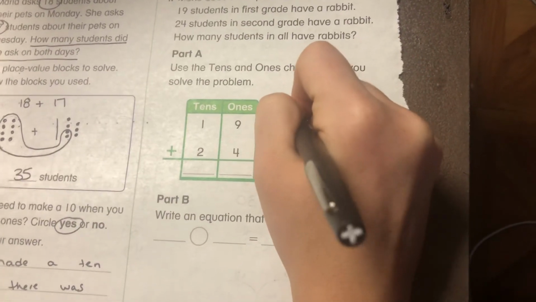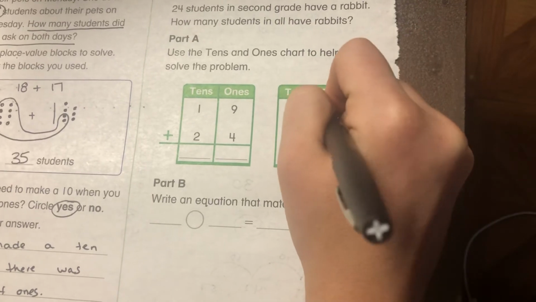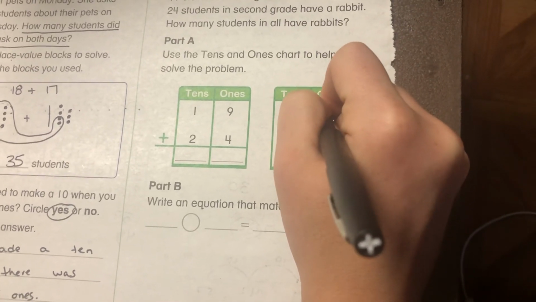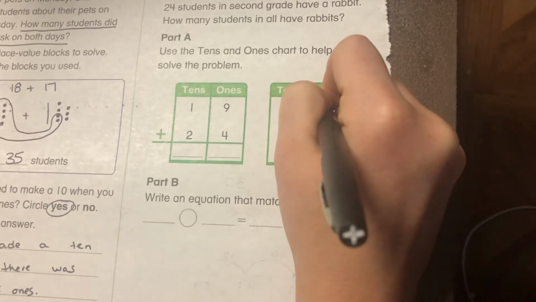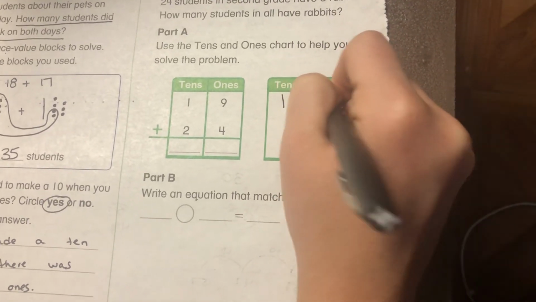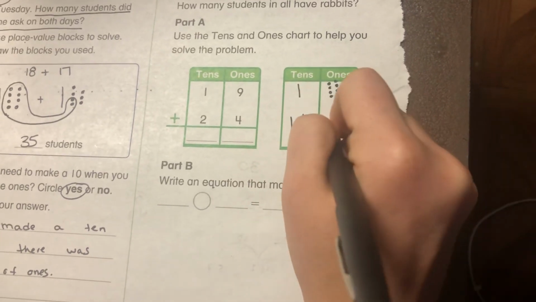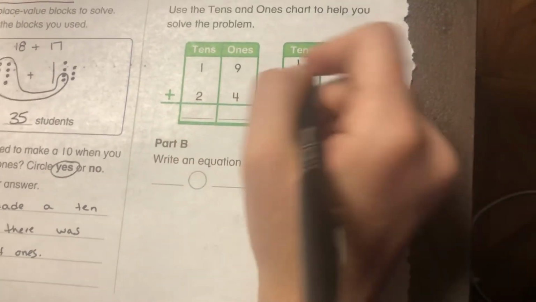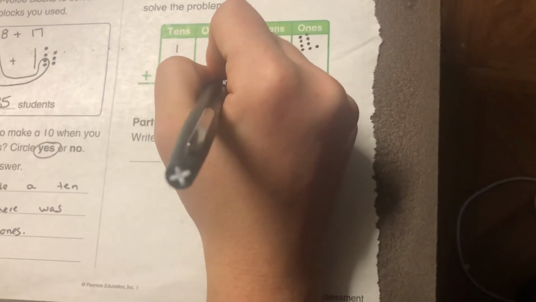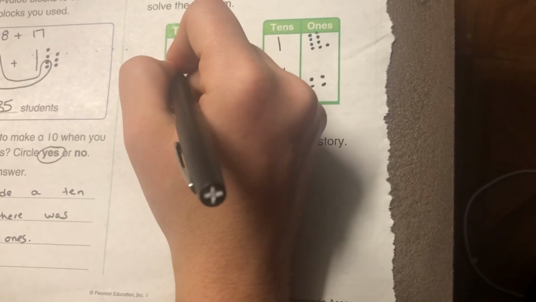So we have 1 ten. 1, 2, 3, 4, 5, 6, 7, 8, 9. 2 tens and 1, 2, 3, 4. 19 plus 24 is the same here. We know 9 plus 4 equals 13. So we're going to add another ten there. 1, 2, 3, 4, 43.